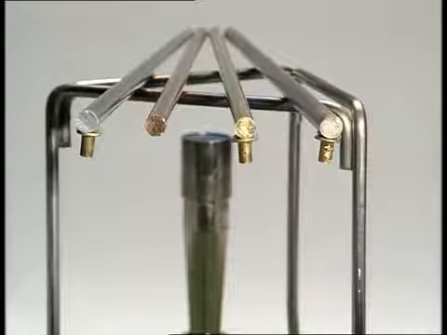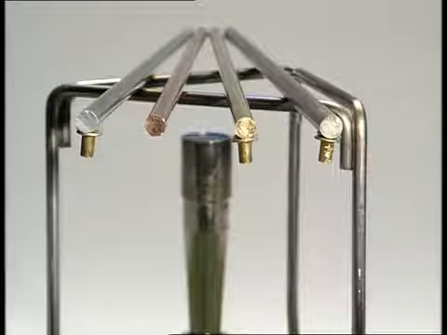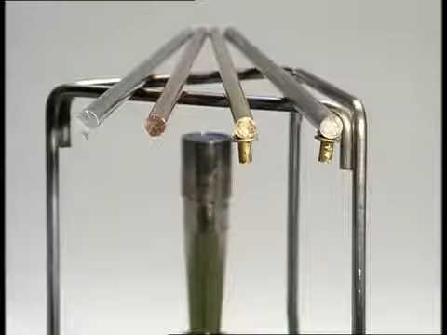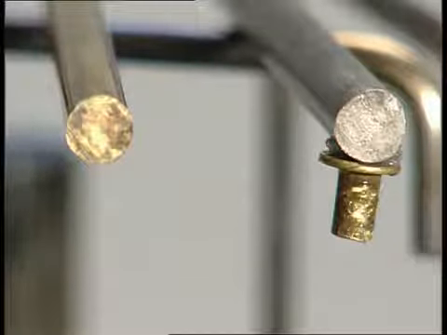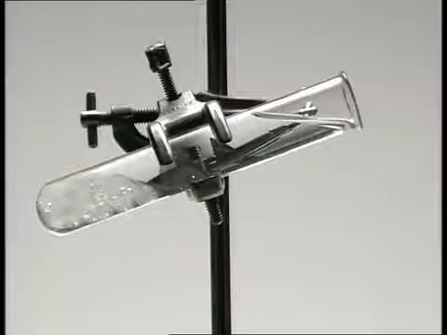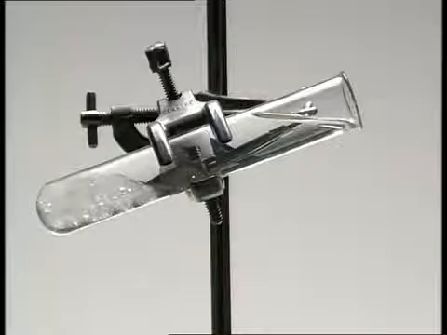The jelly on the copper rod melts first. Copper is the best conductor. Next, aluminium and then brass, leaving steel as the least good conductor. Most liquids are poor conductors.